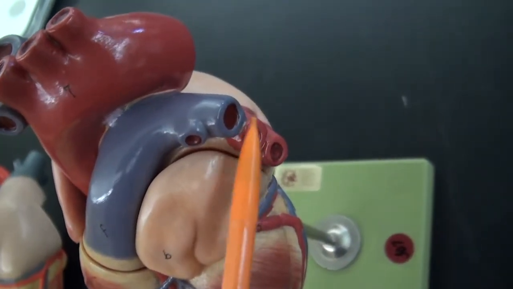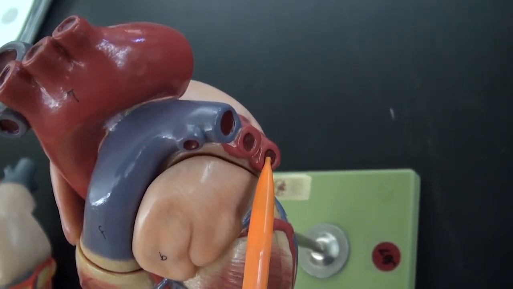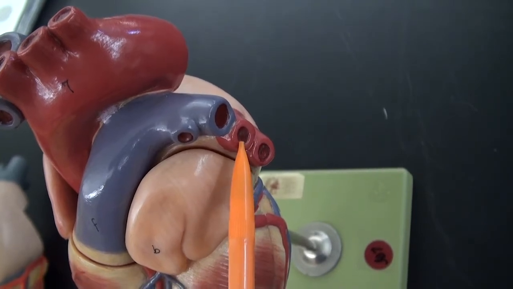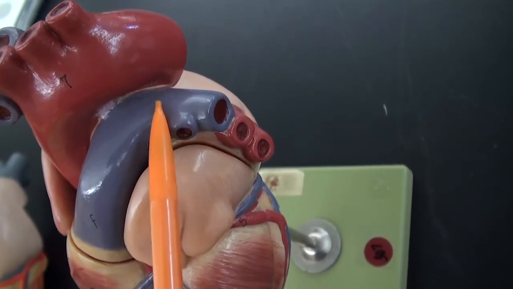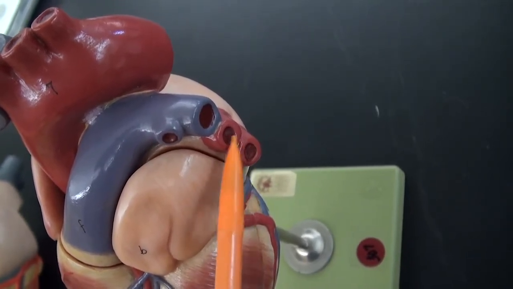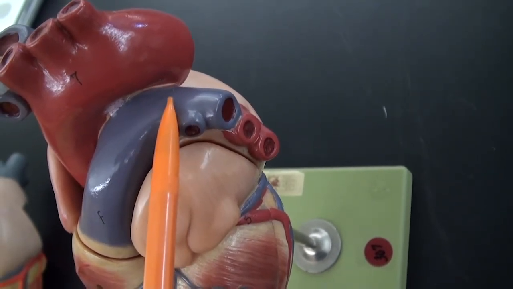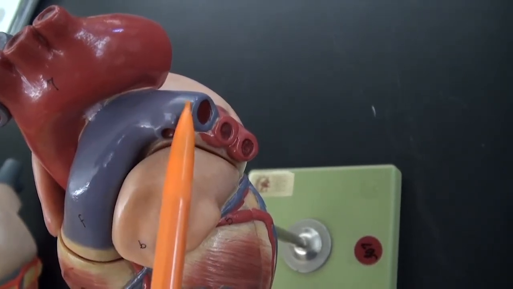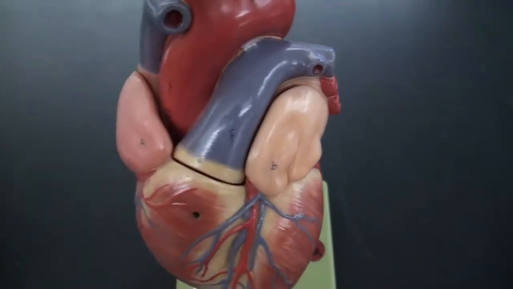Just below it right here, these marked in red are incoming from the lungs. Okay, so this is coming from the lungs. These are veins because they're coming into the heart. So going out of the heart is always an artery. Coming into the heart is always a vein. Even though this is oxygenated blood, it's a vein. Even though this one is deoxygenated blood, it's an artery because it's leaving the heart. This is the only exception that I can think of in the body.